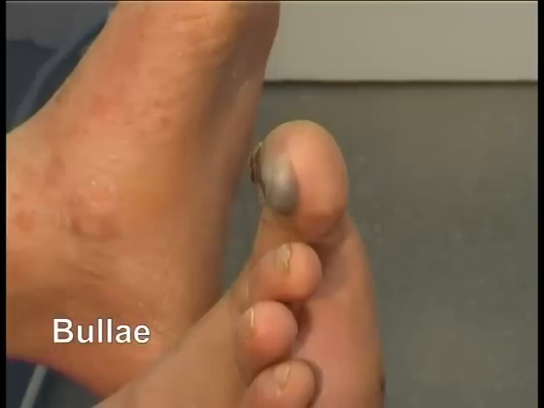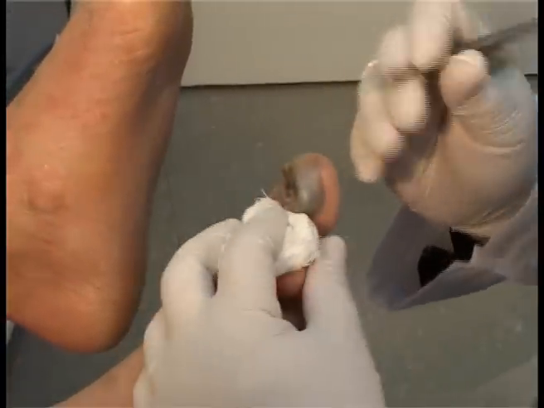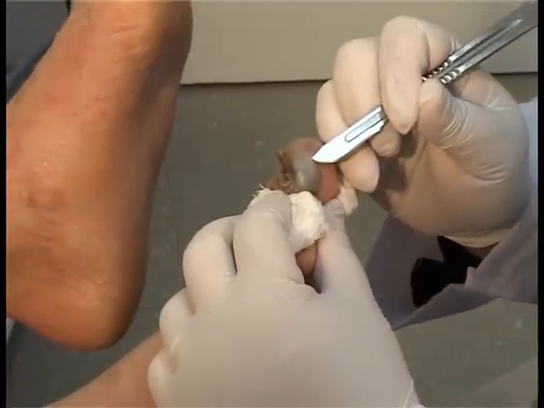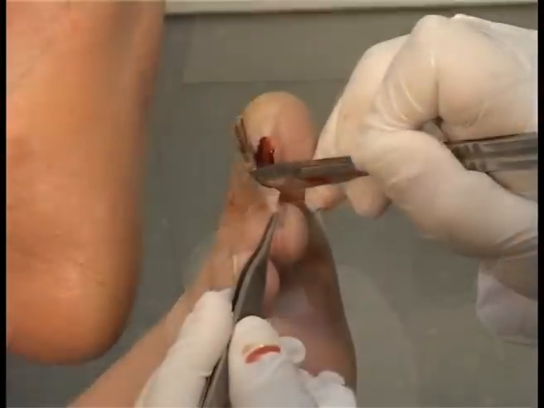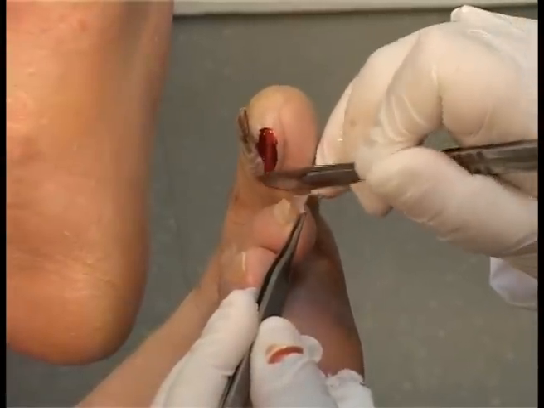Bulla. Drain tense bulla by cutting across the roof of the bulla. Evacuate the content and inspect the base.